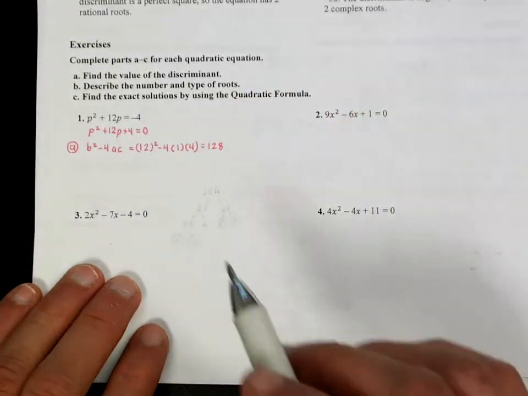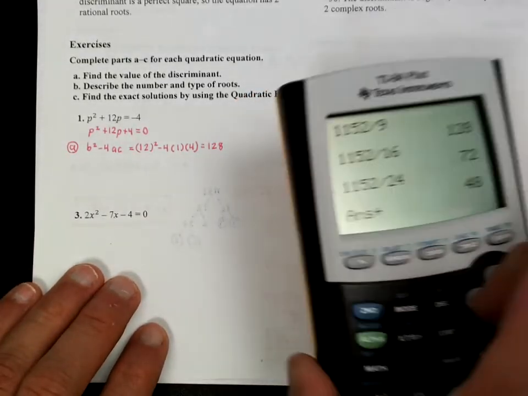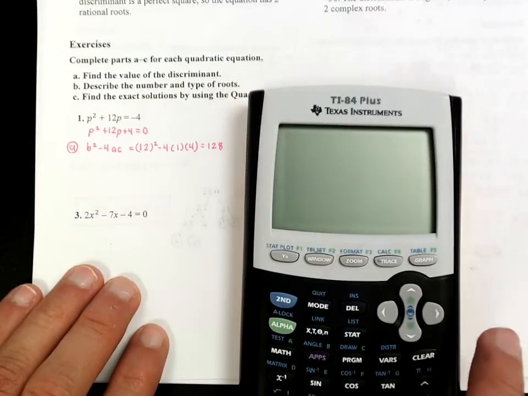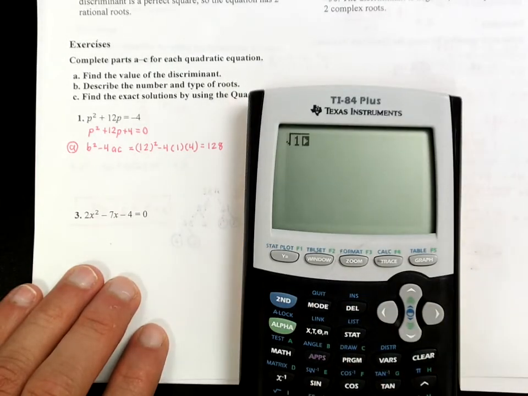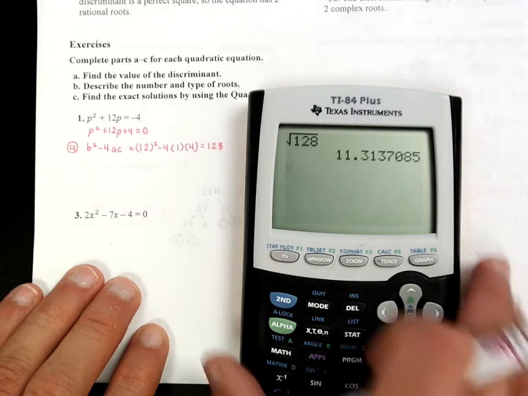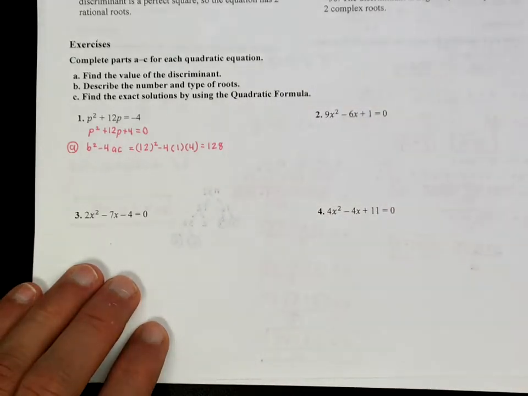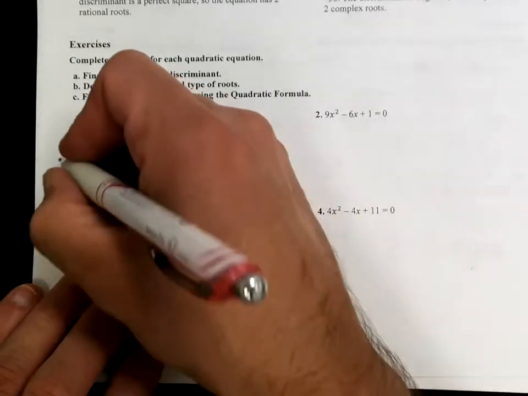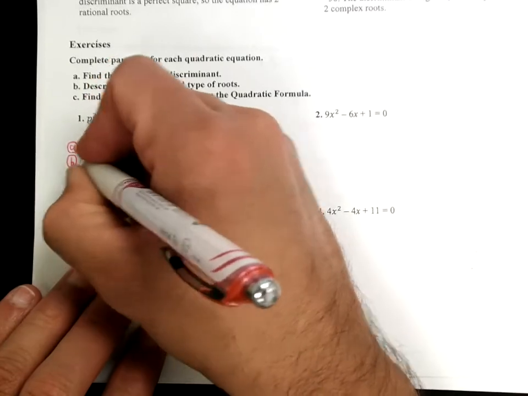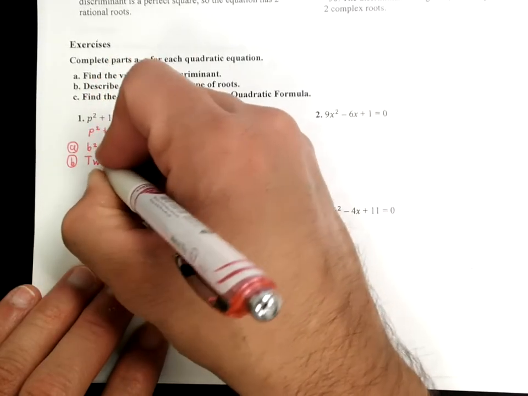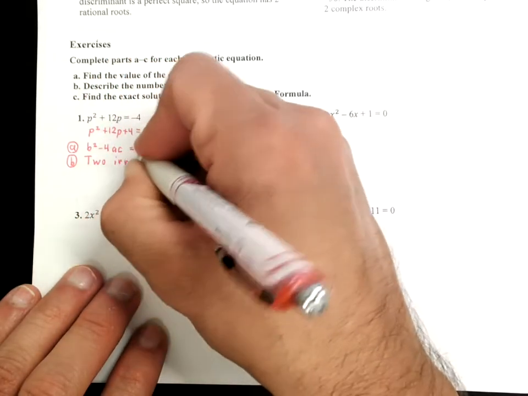Now, 128 is not a perfect square. If I were to put 128 in a calculator, I'm going to get some kind of decimal. Because this is not a perfect square, part B, which asks what type of solutions, is 2 irrational solutions.